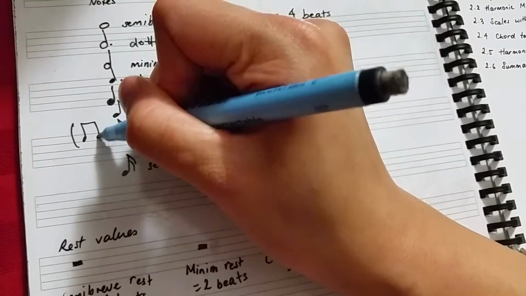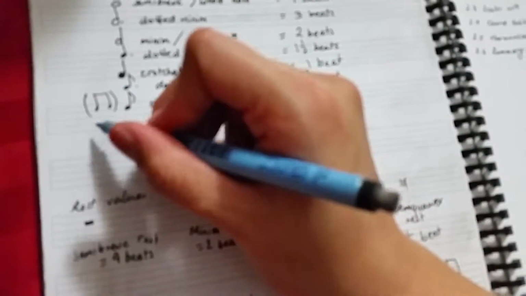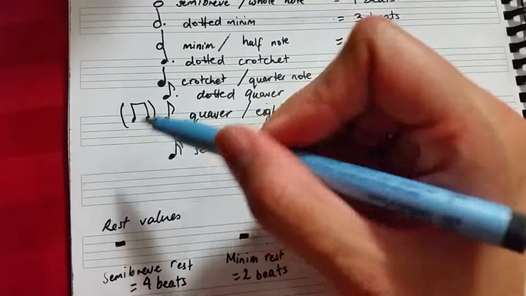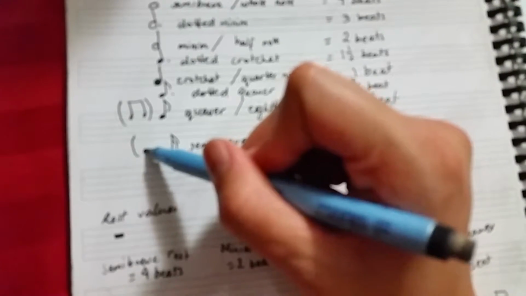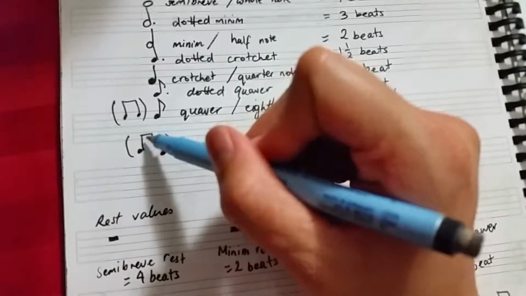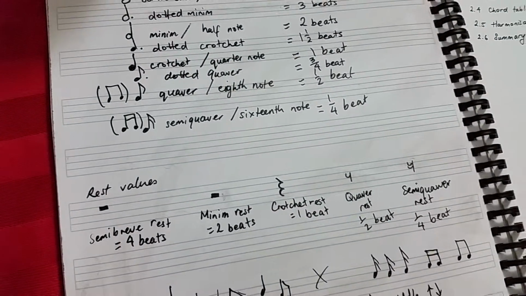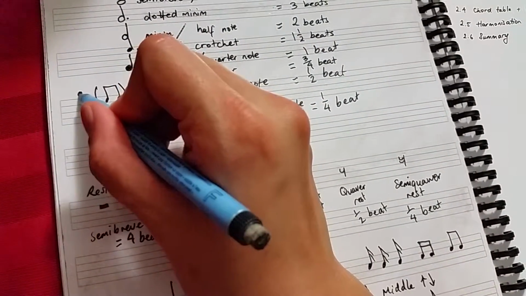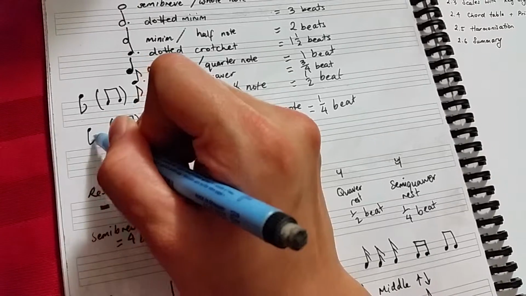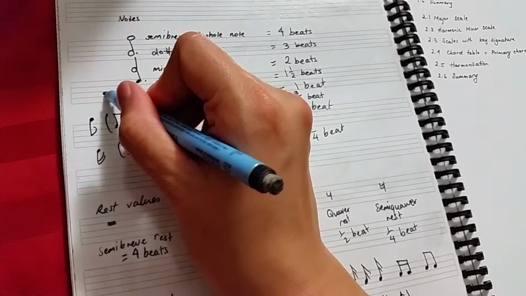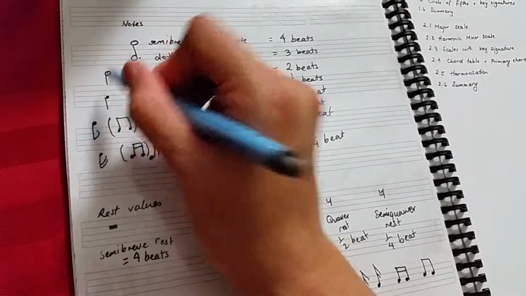This is what they look like when they're joined together. So the quaver only has 1 line. The semi-quaver, focus, thank you, has 2 lines. Okay, when they're upside down, they look like this. And I'll do other ones like this.